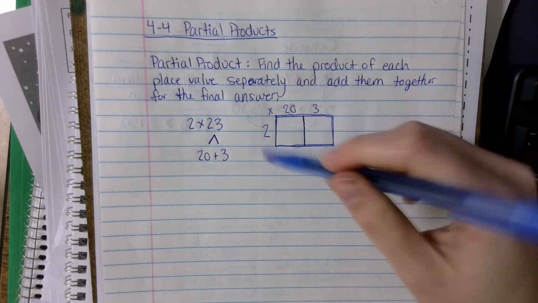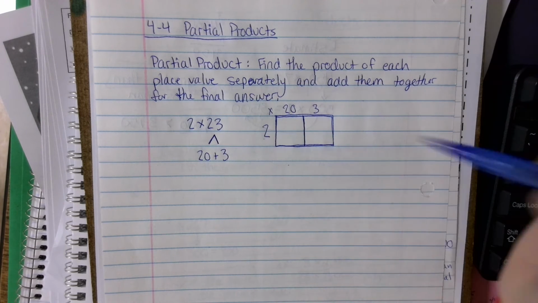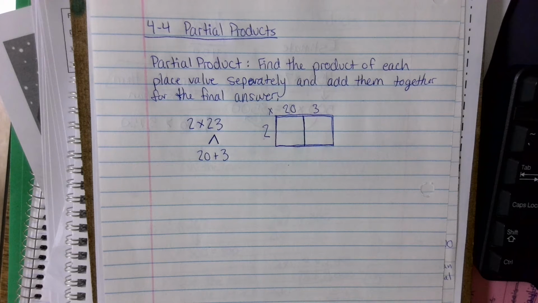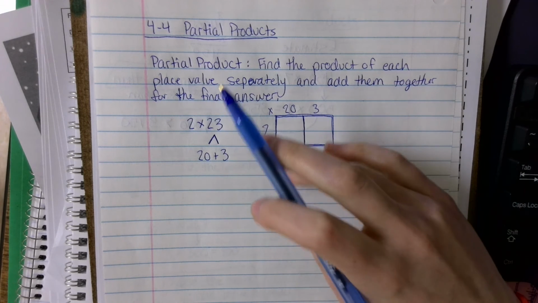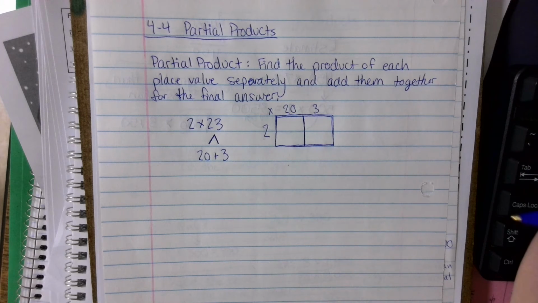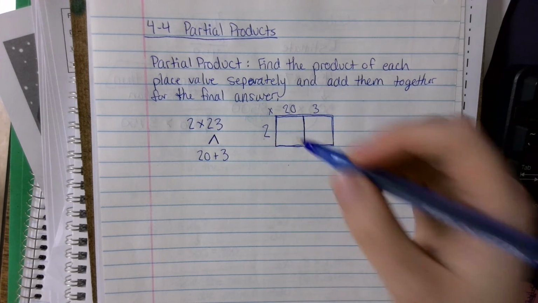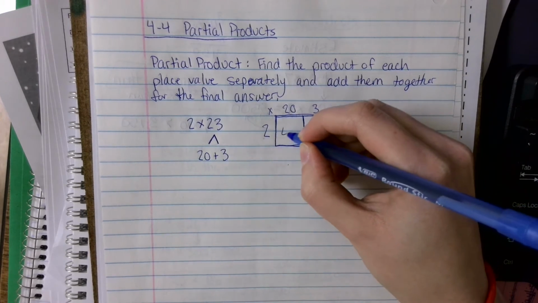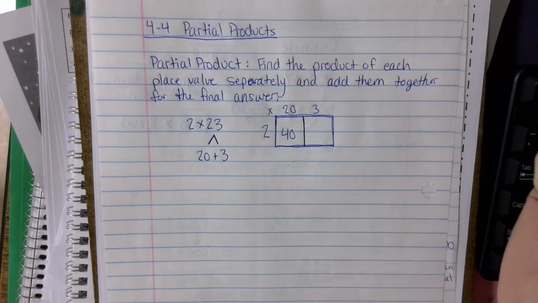This is something that I can do in my head, so I don't have to really work anything out. I'm just figuring out an easier way to solve bigger numbers in the future. So 2 times 20, 2 times 2 is 4, put on a 0, so that's 40.